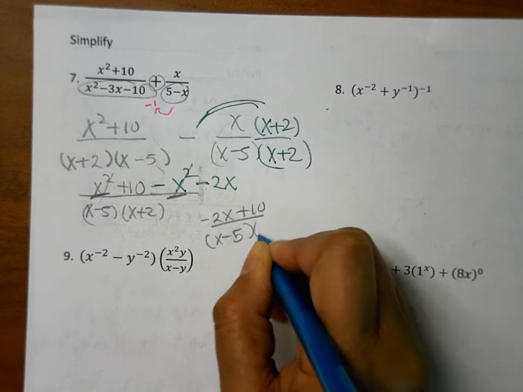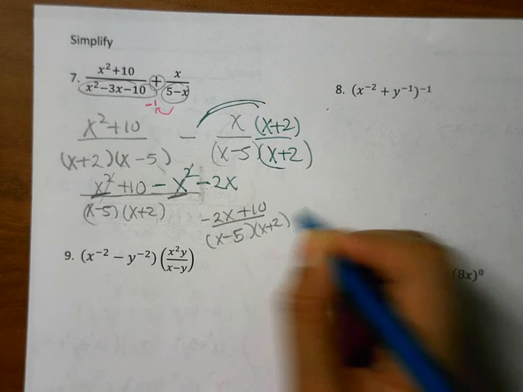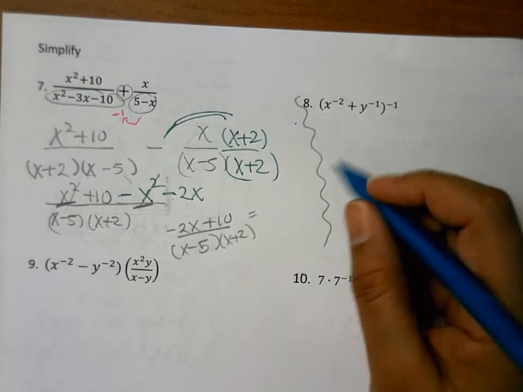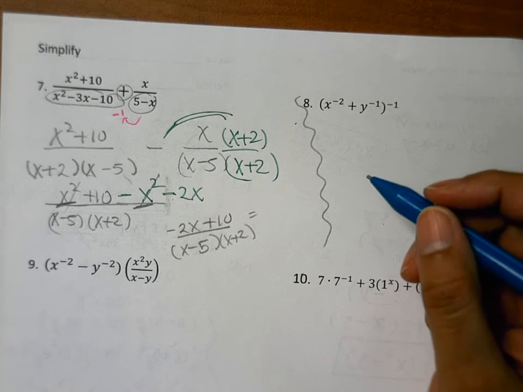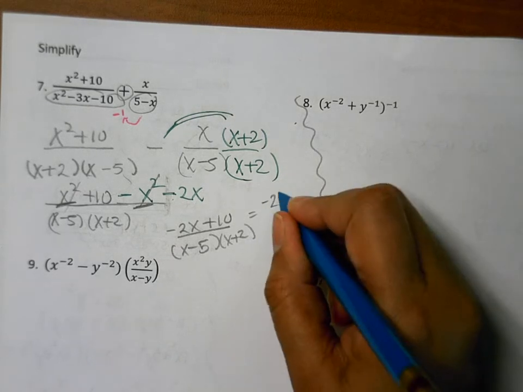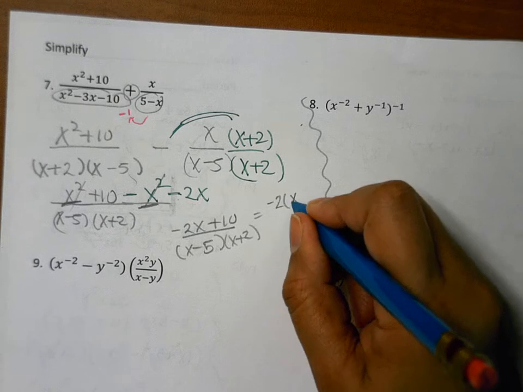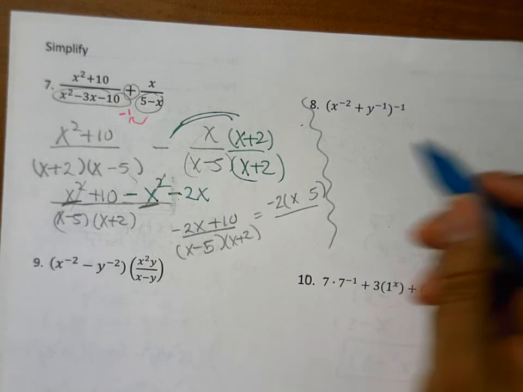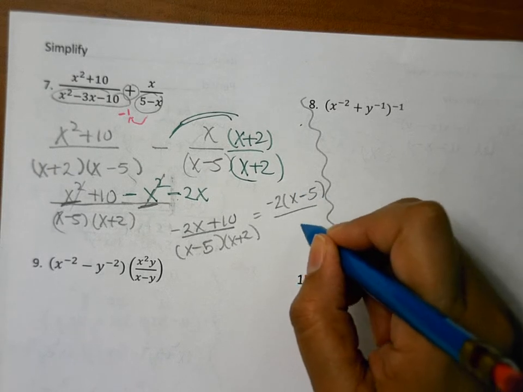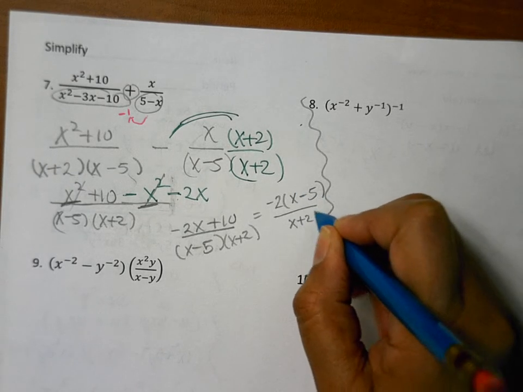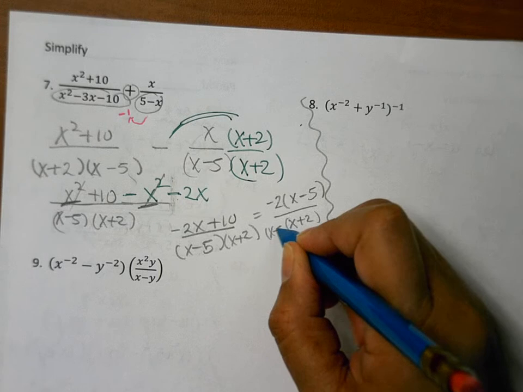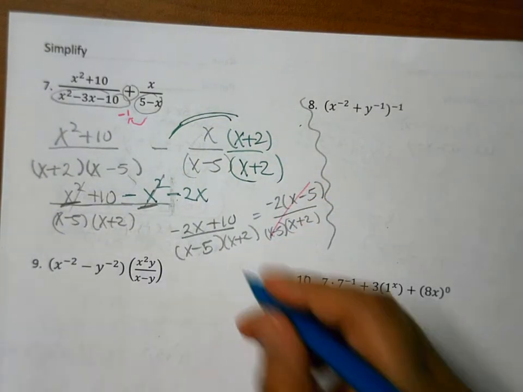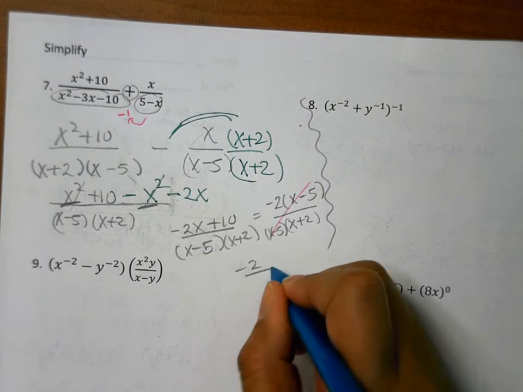The x squareds are gone, leaving behind... but then a negative 2. Then we take out a negative 2. No, you take out a positive because the negative is positive. No, never mind. Okay, let's check. X plus or minus 5? If I took out a negative, x minus 1, minus, and the bottom is x plus 2. All right, and x minus 5?